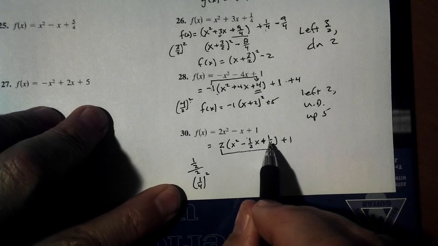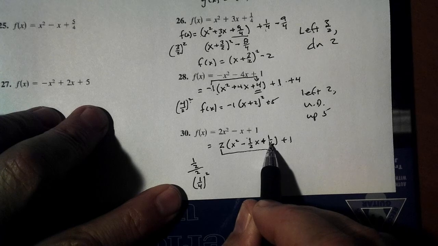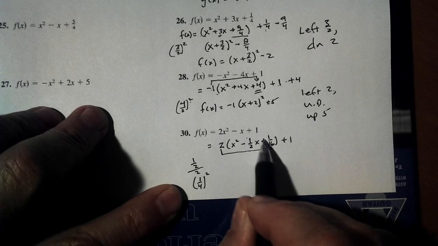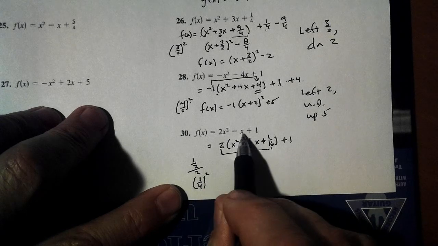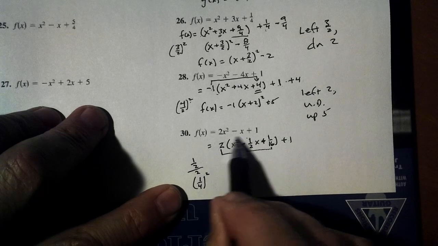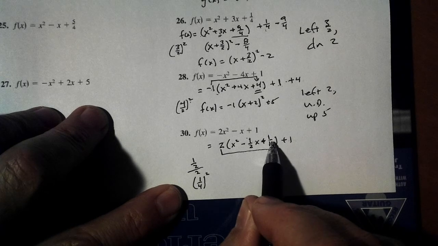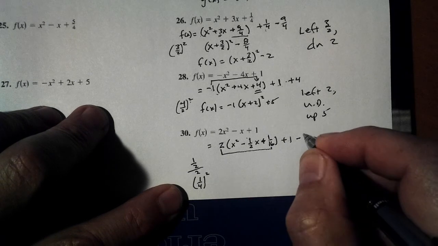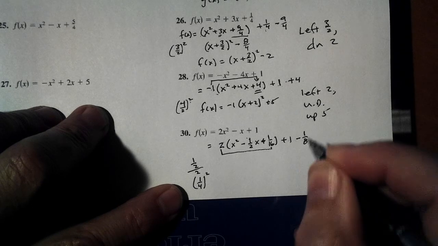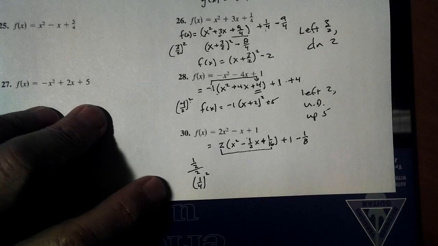I really just added 2/16. So this 2/16 does not work up here. Here's 2x squared minus x. When I distribute, the plus 1's good, but this 2/16 is not good. I need to subtract 2/16, or subtract 1/8, to balance it.